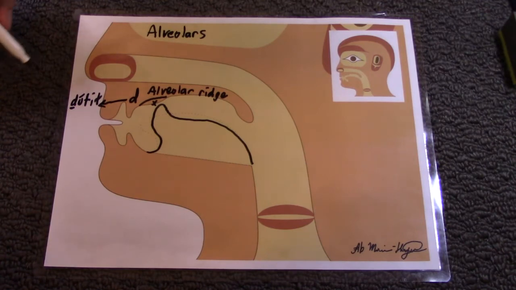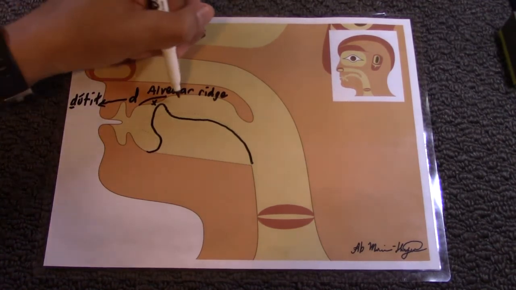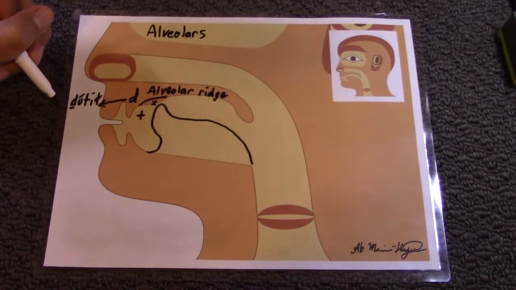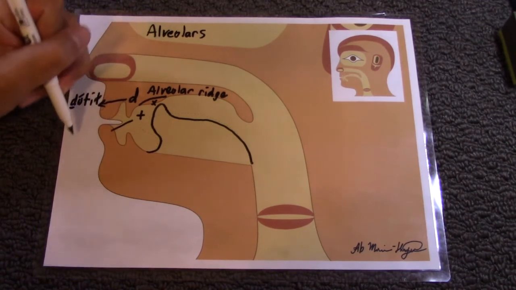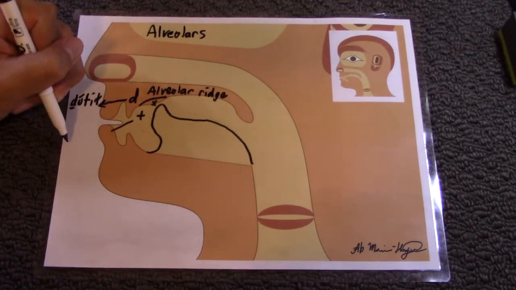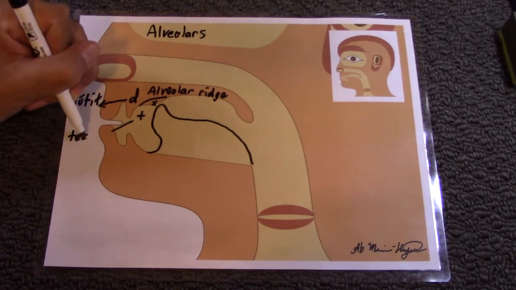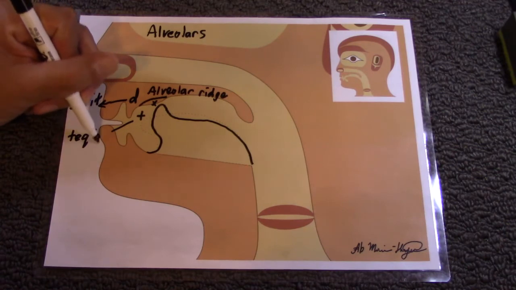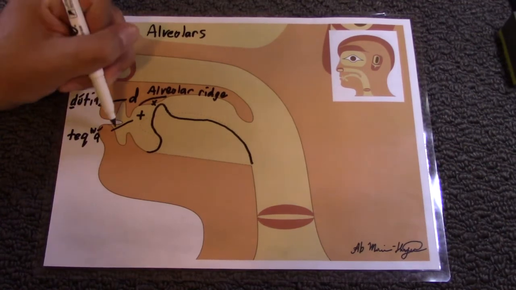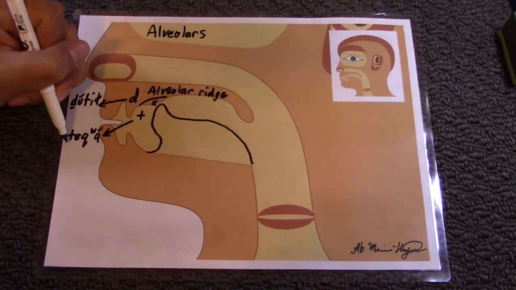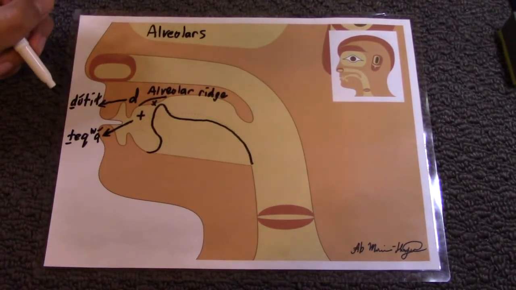The next letter is T. So let's put the T here. We can use the word taqwa as an example. Taqwa is octopus. So that starts with a T sound.